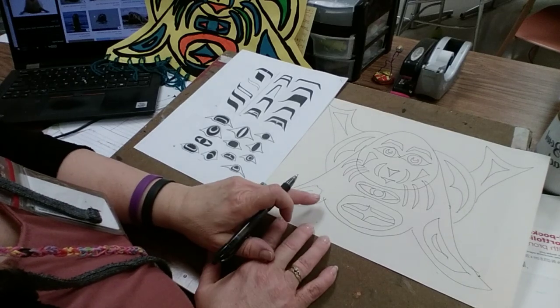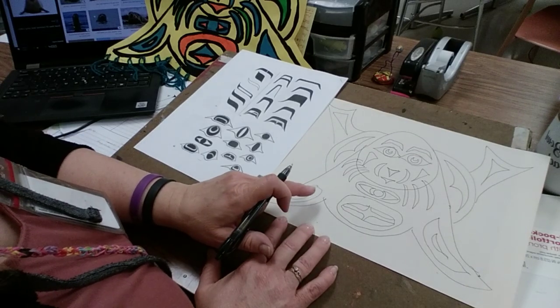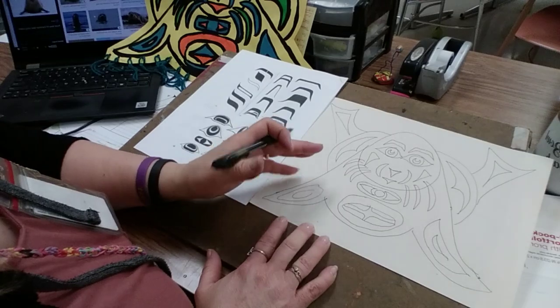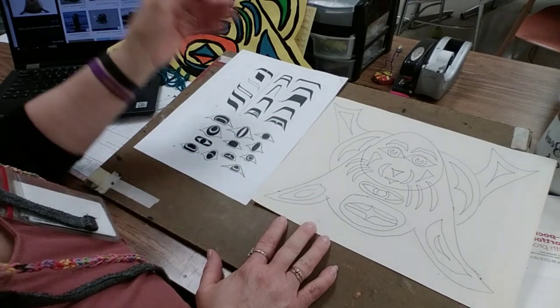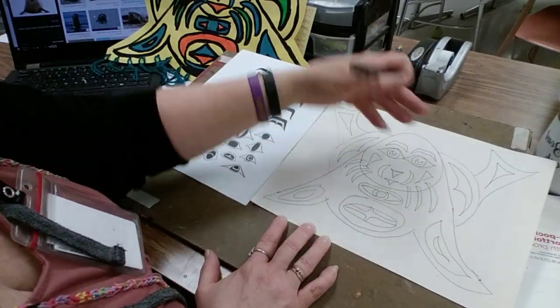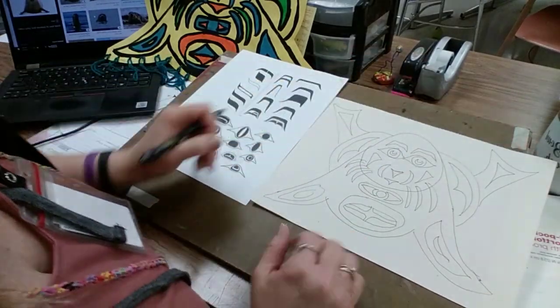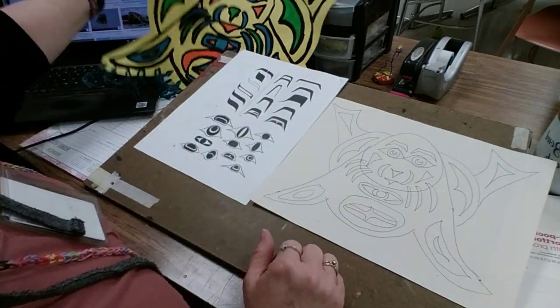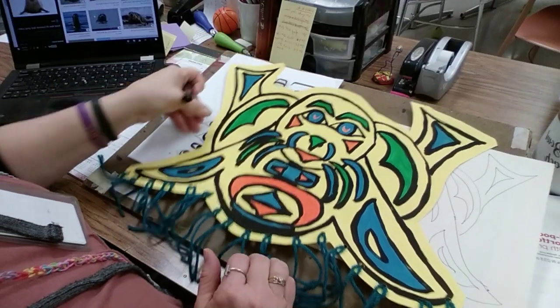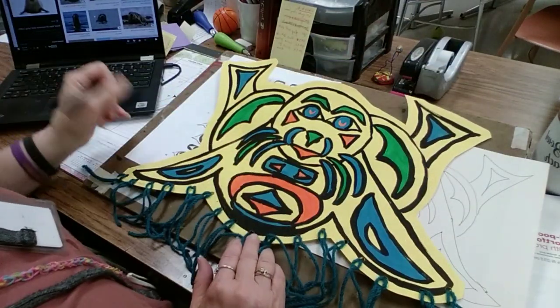My next step will be to choose a color of colored construction paper and transfer this in pencil onto the colored construction paper. Make sure that you make it as big as it is on here. So the construction paper is going to be bigger, but you need to make sure it fills the space in the same way. So this is my finished example that you can see. My paper was this big and the seal got that much bigger.